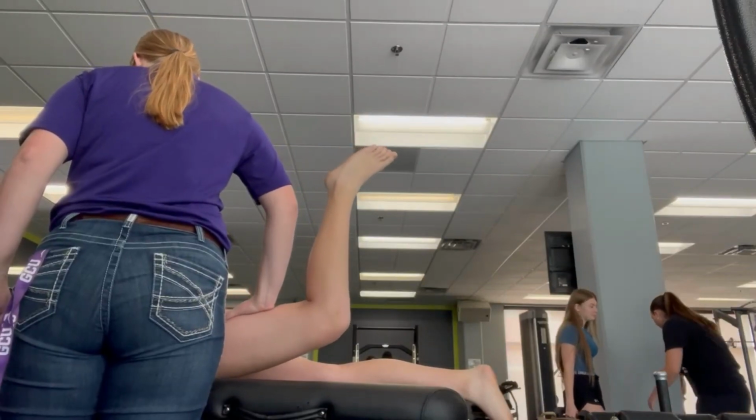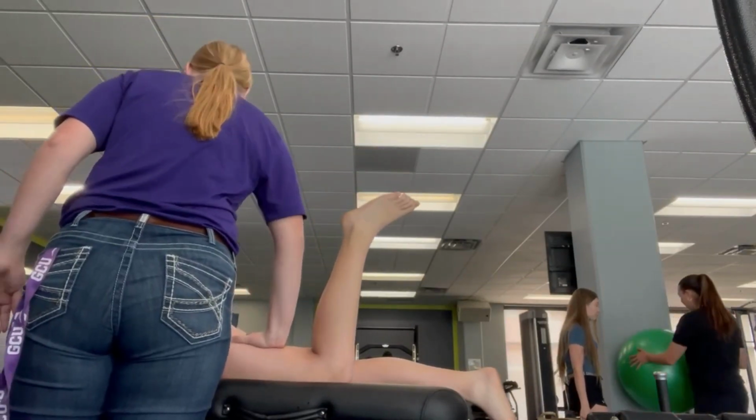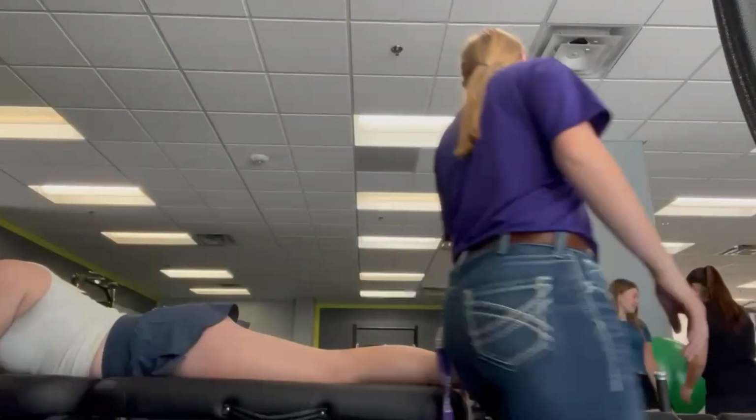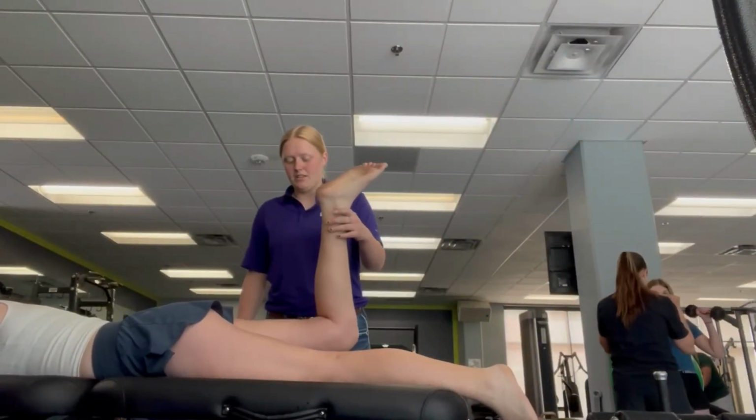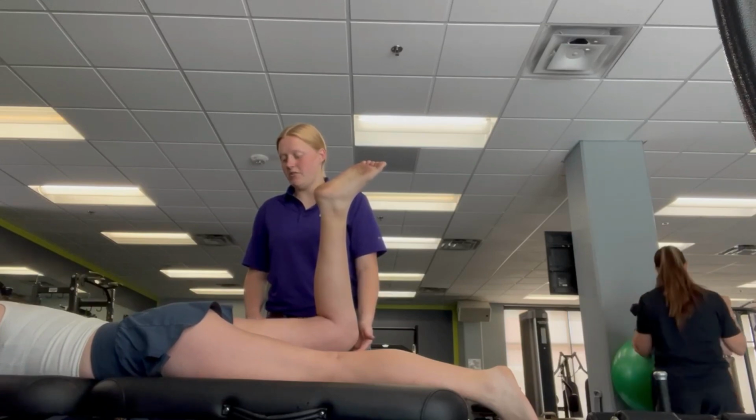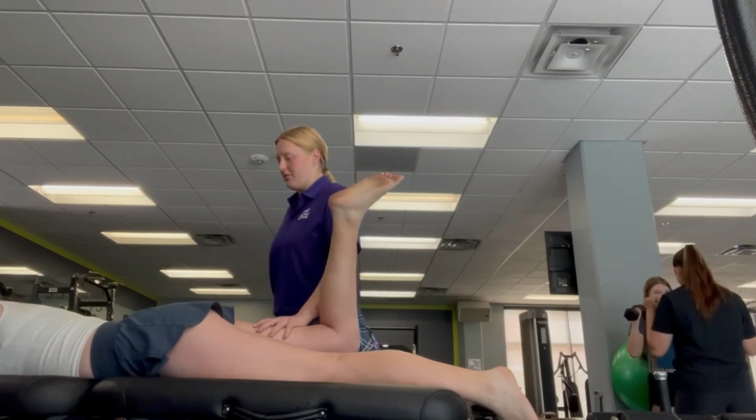For the strength assessment, we'll be targeting the underactive muscle, which is the gluteus maximus. So we will be doing the manual muscle test of the gluteus maximus. The score was given as a 2 for both legs, as the client was able to resist pressure for a little bit.